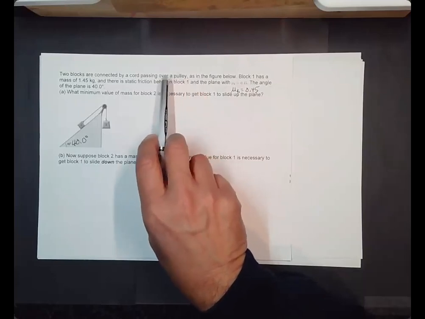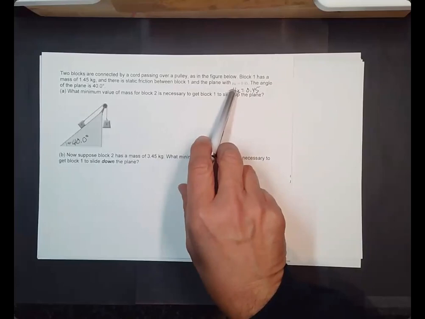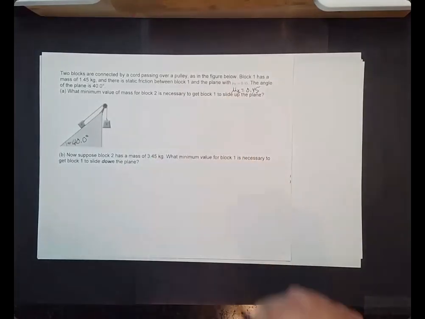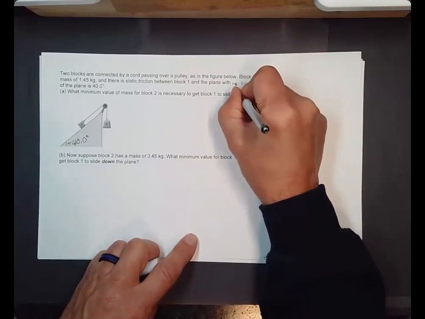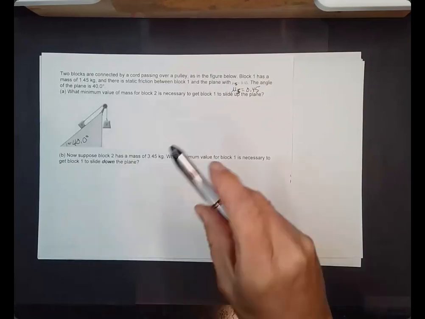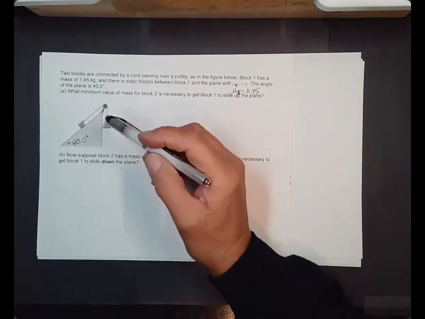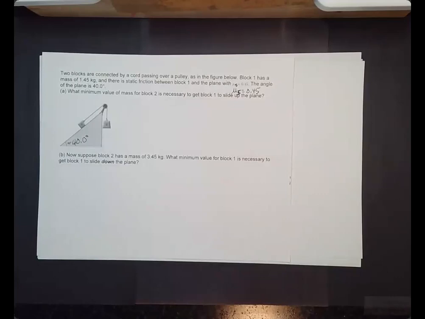Whoops. If it's static friction, this should have been mu sub s, not mu sub k. So much for my fancy work in the equation editor. But that's all right. What minimum value of mass for block 2 is necessary to get block 1 to slide up the plane? In other words, to overcome the friction of that thing.